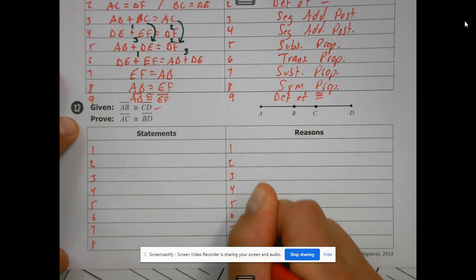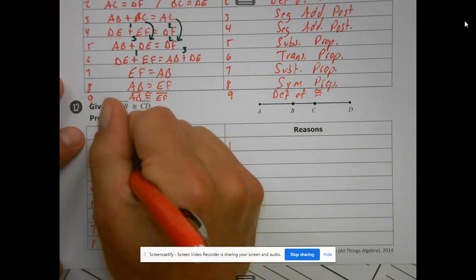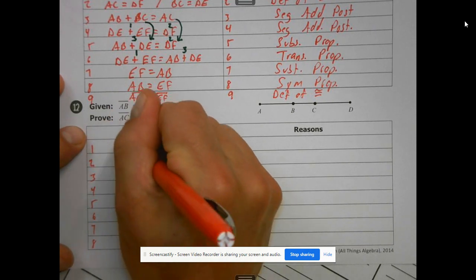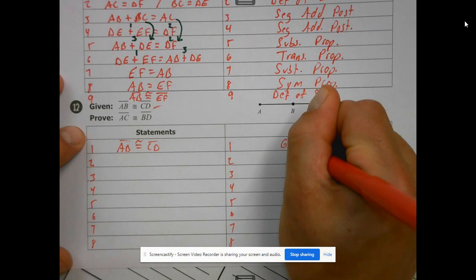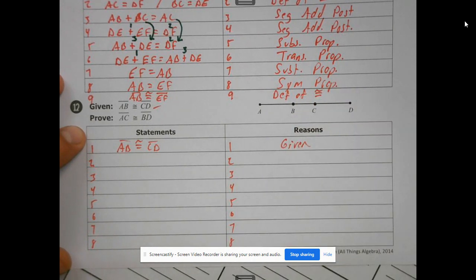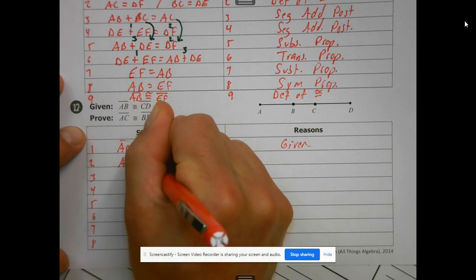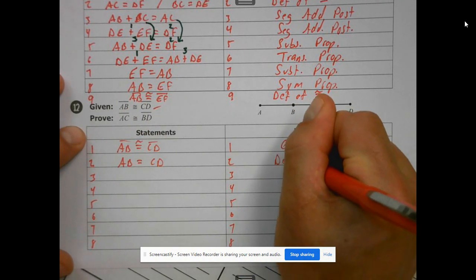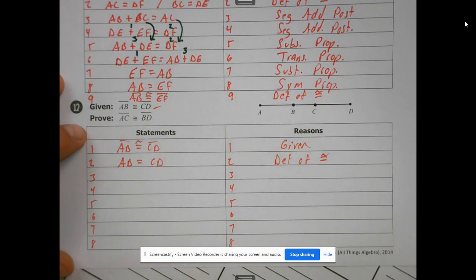First statement, segment AB is congruent to segment CD, given. Let's get rid of that congruent sign, go to an equal sign. AB equals CD. Definition of congruence.